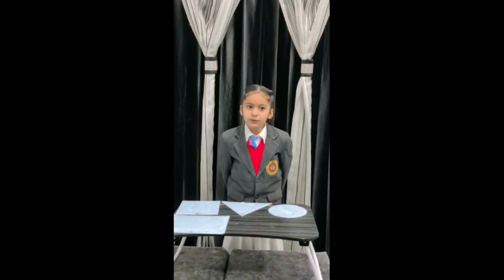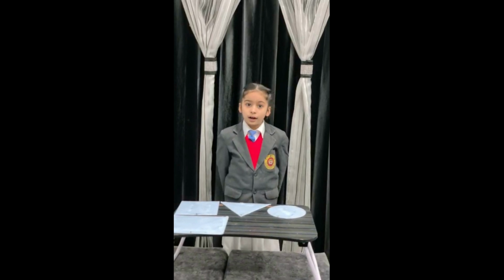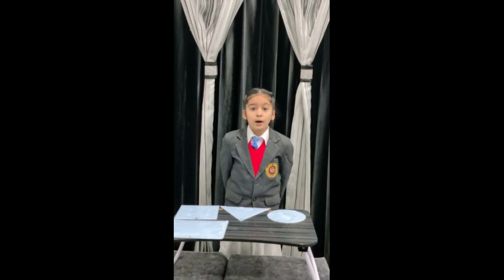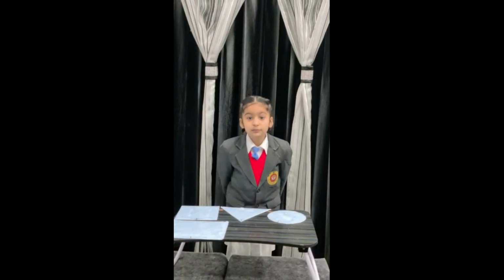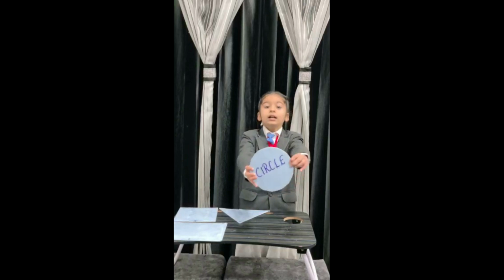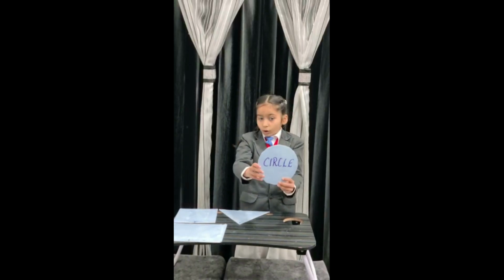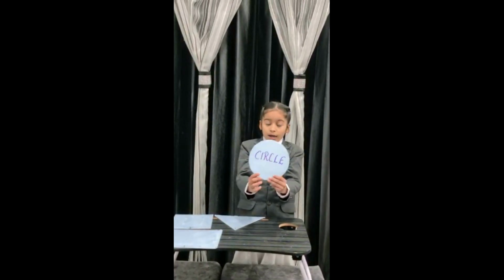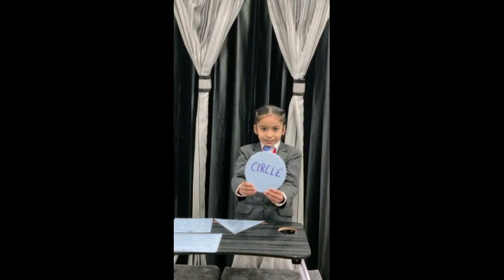Good morning to all. I am Aradhya from First Jasmine. Today I am going to tell you about different shapes. Let's start. The first shape is circle. Circle has no corners, no sides. Examples are pizza and burger.